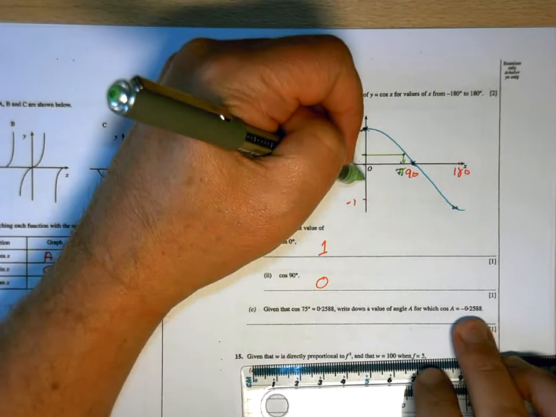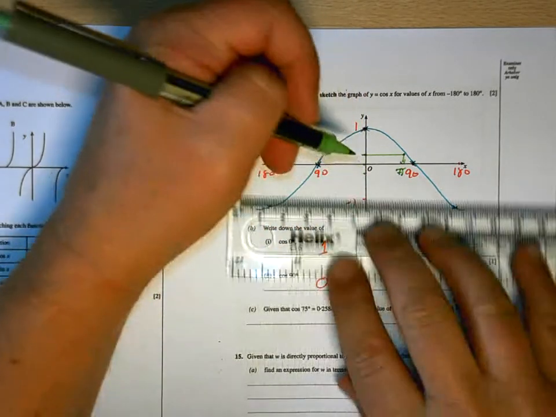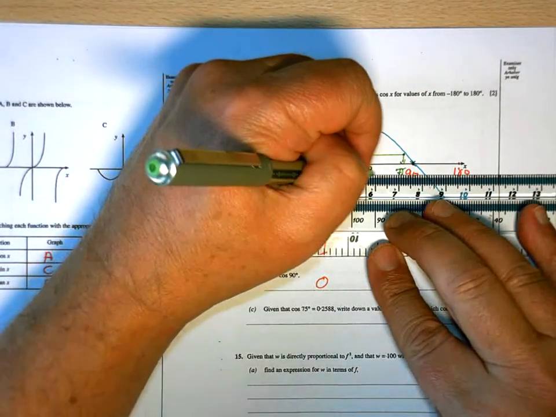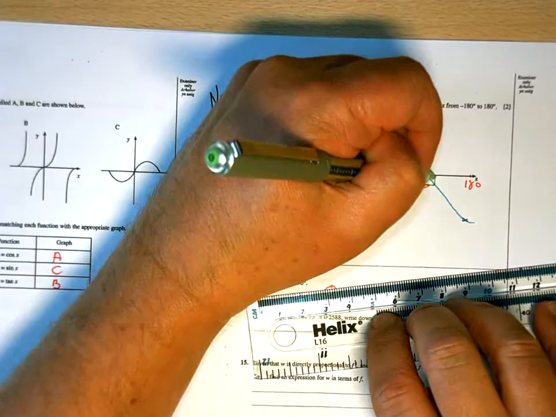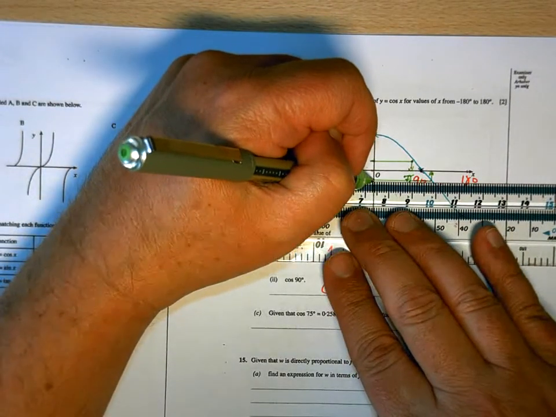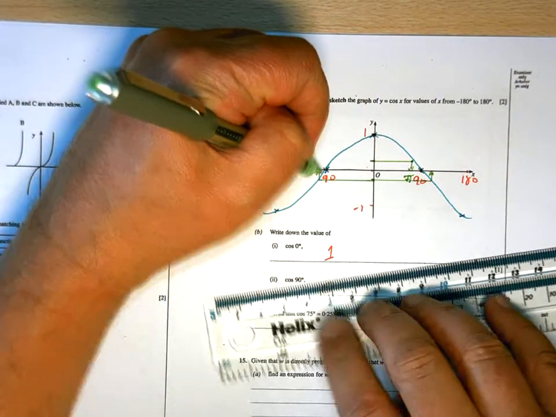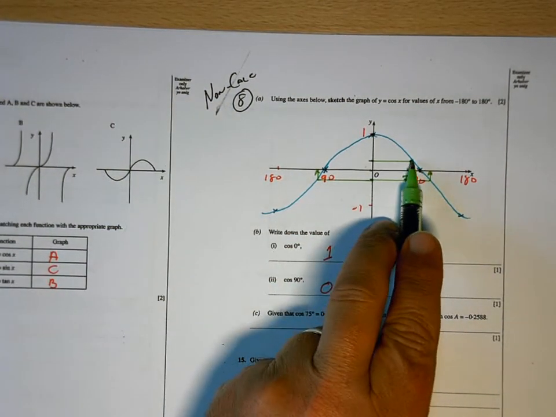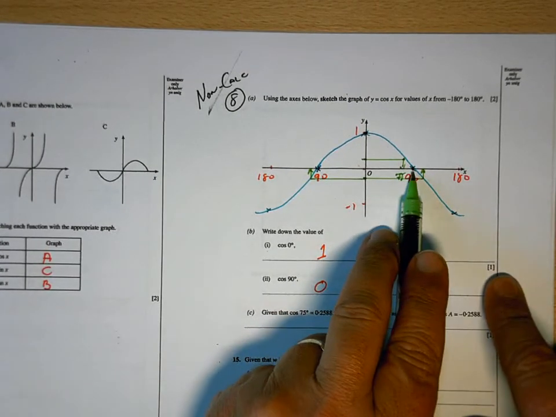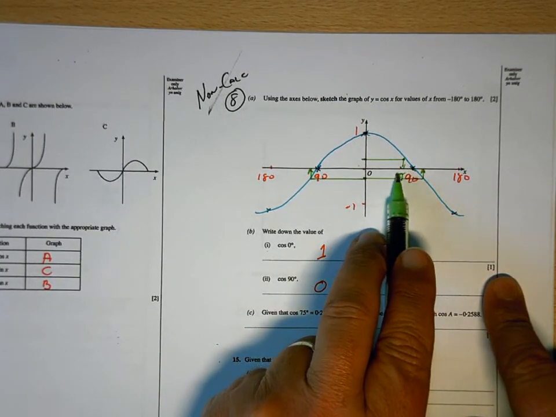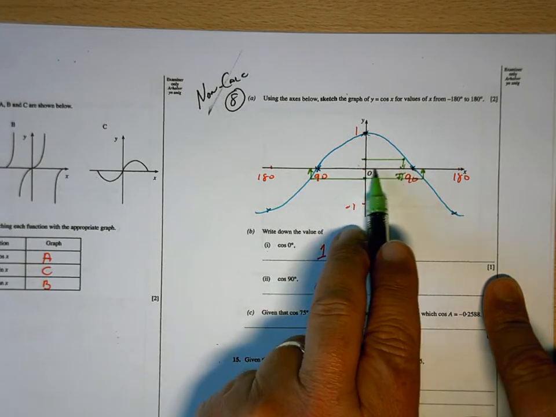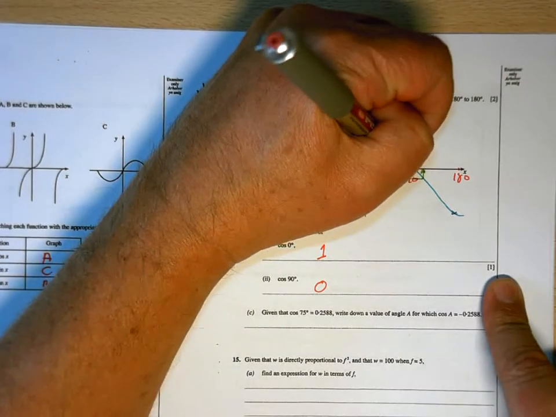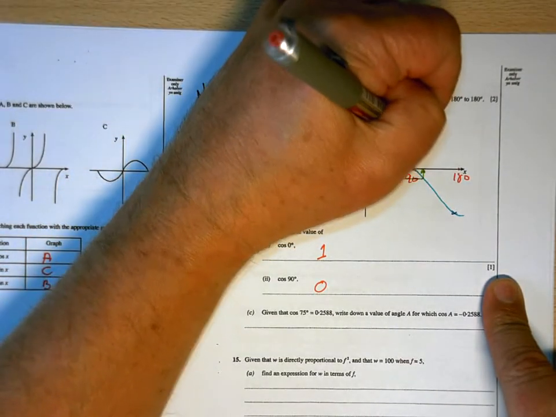Then minus 0.2588, which is there, is either that one or that one, and you could give either of those. But hopefully what you'll see there is that, again, because of the symmetry, if that distance there is 75, this distance in here is 15.